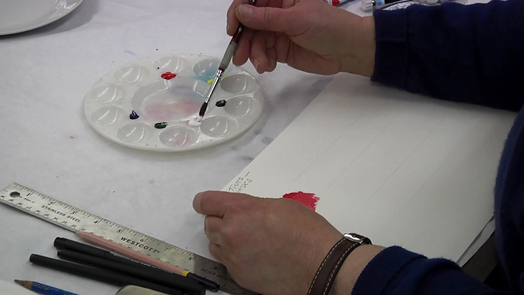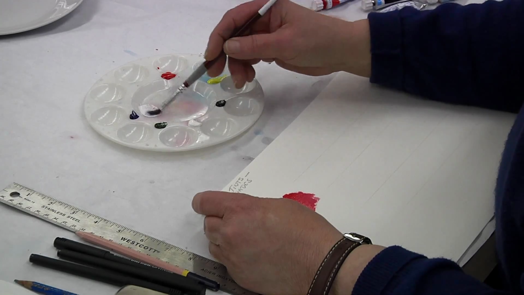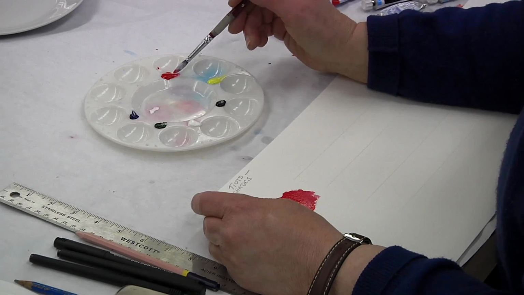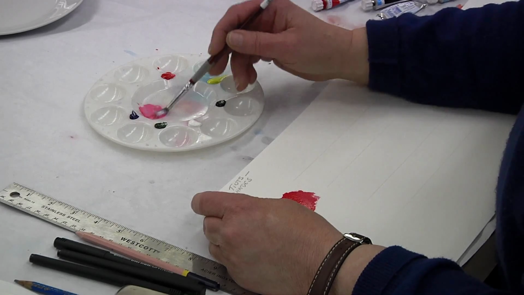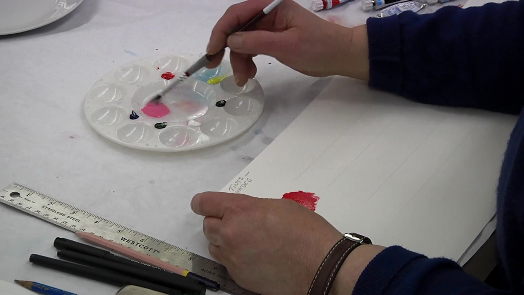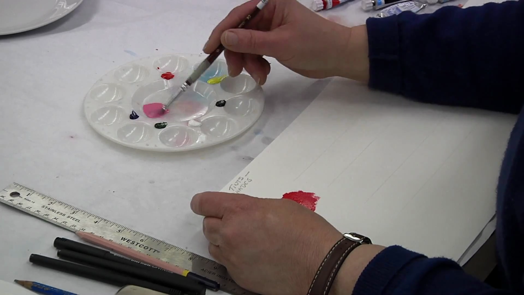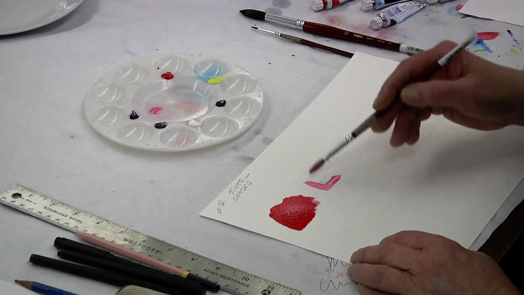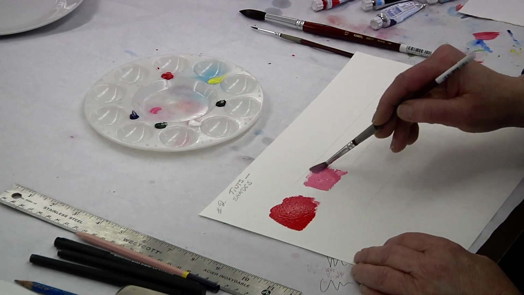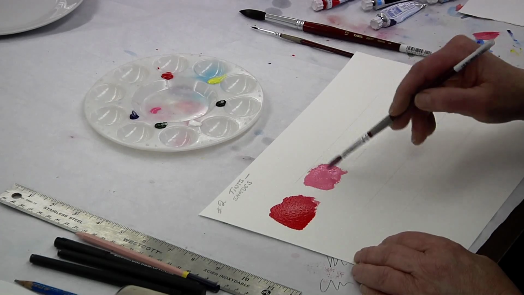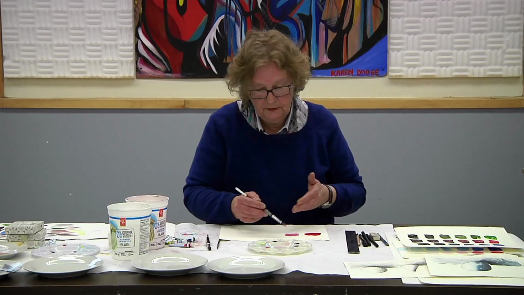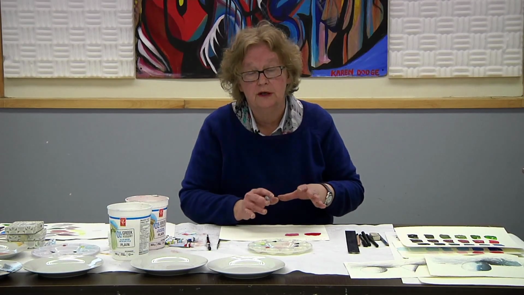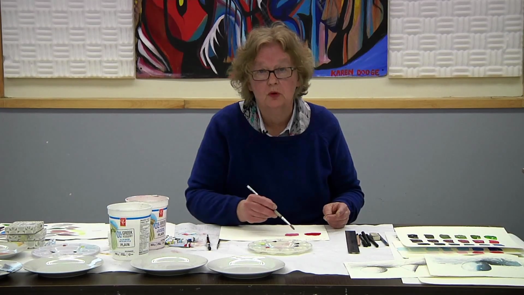So I'm going to pick up a small amount of white. And then come in from the side and pick up some red. So I'm going to lay that down. And of course, remember, this is a fairly saturated color, so if I wanted to make a lighter or more transparent wash, I would just add a touch more water.